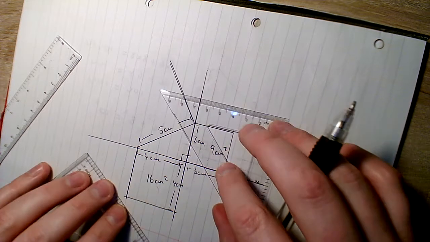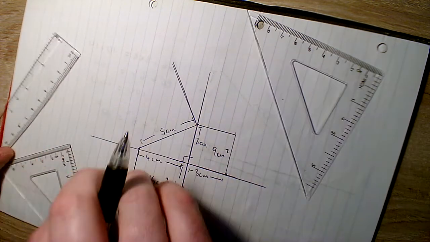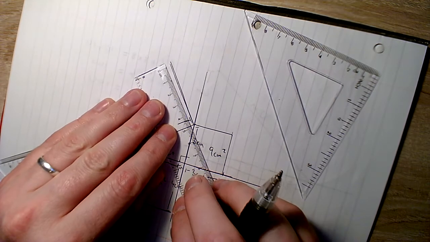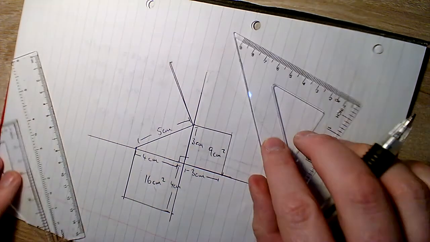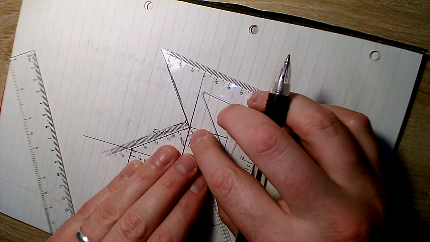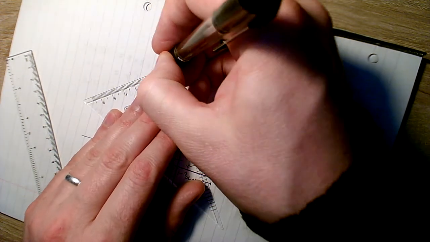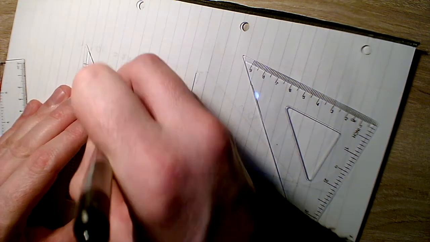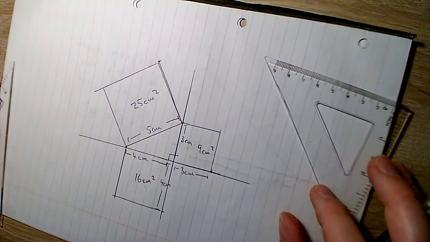Sometimes you'll see that the squares are of equal size. Now, sorry, let me finish this off. 5 centimeters there. Oh, it's almost 5 on the nose. Okay, so that this square is also of the same area, the big square, as the two small squares combined. Okay, I'm just going to do this a bit rough, but that's 25 centimeters squared.